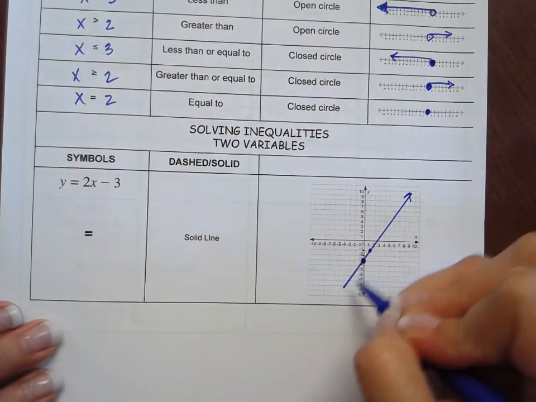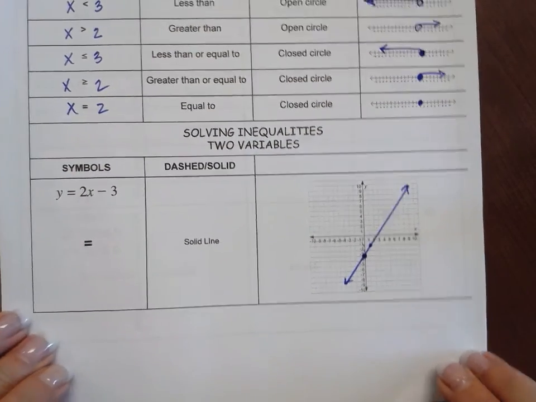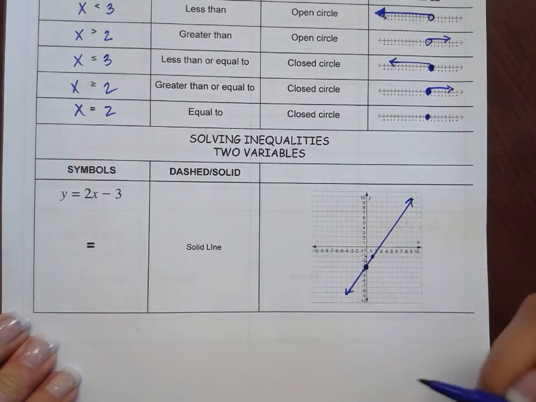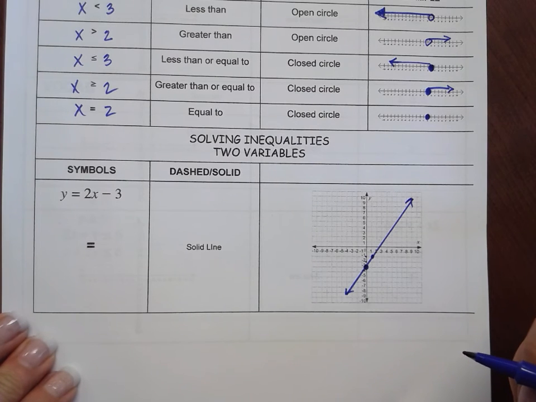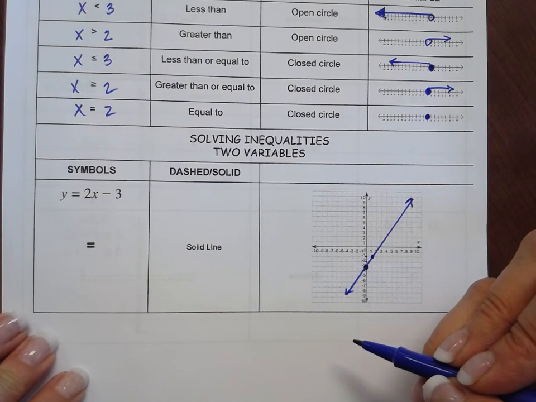There's just your line, right? You agree with that? And only the points on that line are your solution. You can have more than one solution, but it's just the points that are on the line.